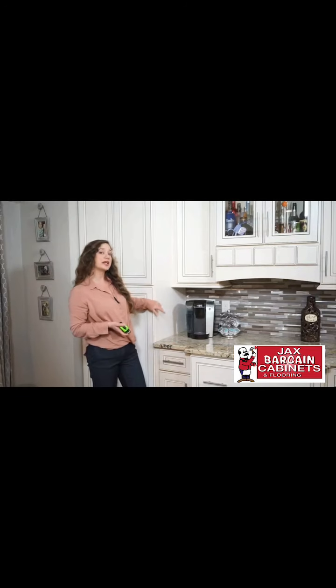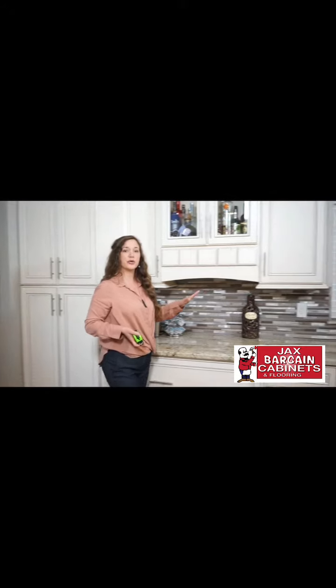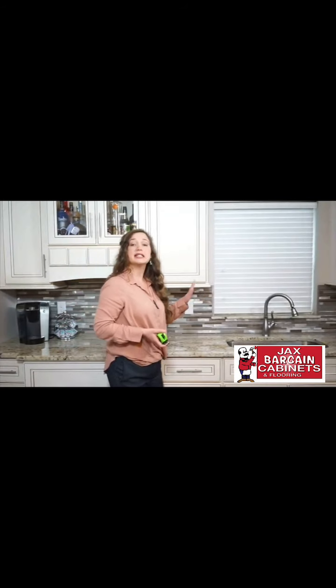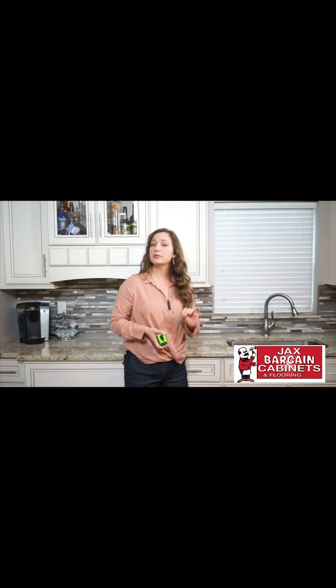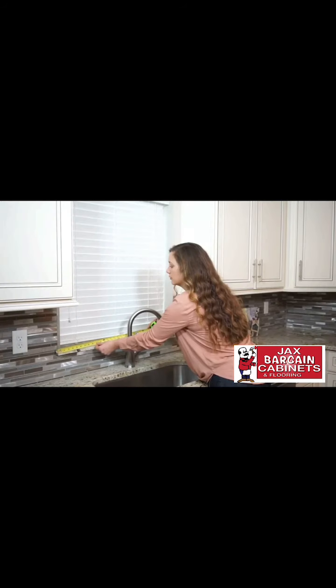Next, measure from the cabinet to the edge of the window. Then measure the window. It's important to note that if there are any trims or casings, you must include those as part of your measurements. In this case, we'll measure the sill as the widest point.